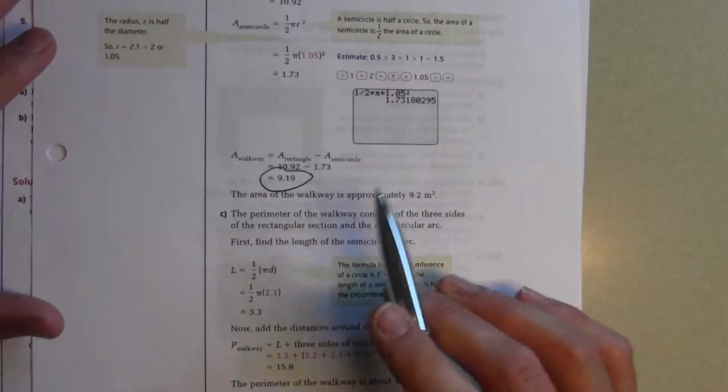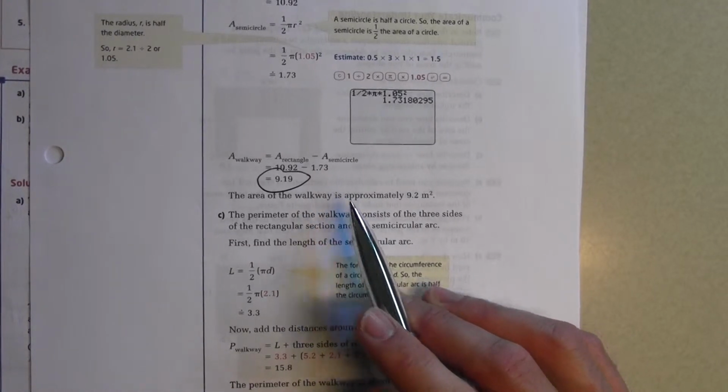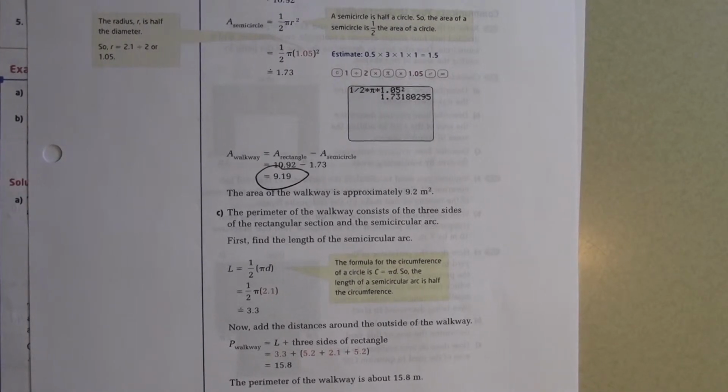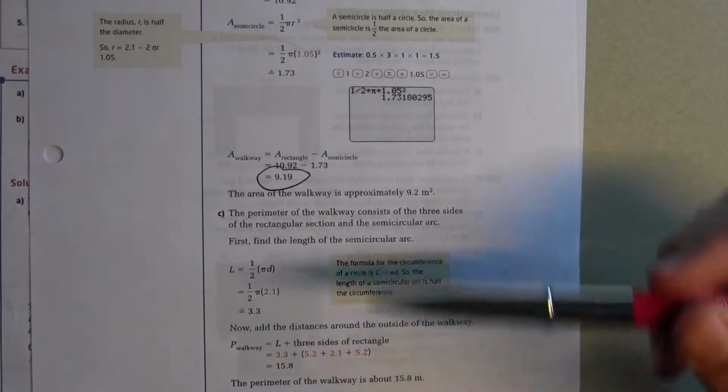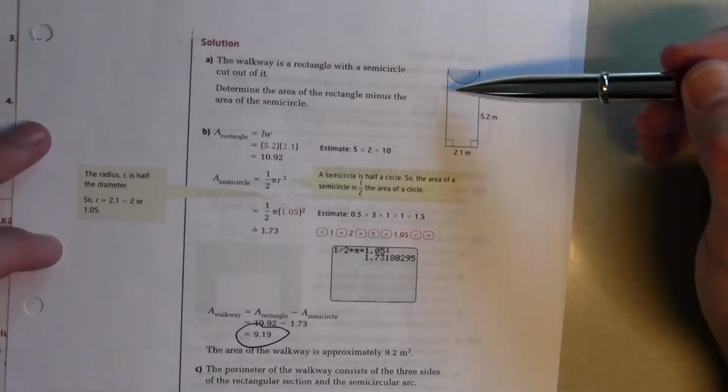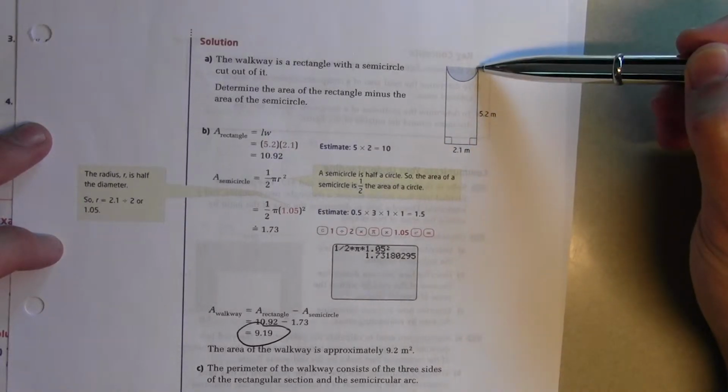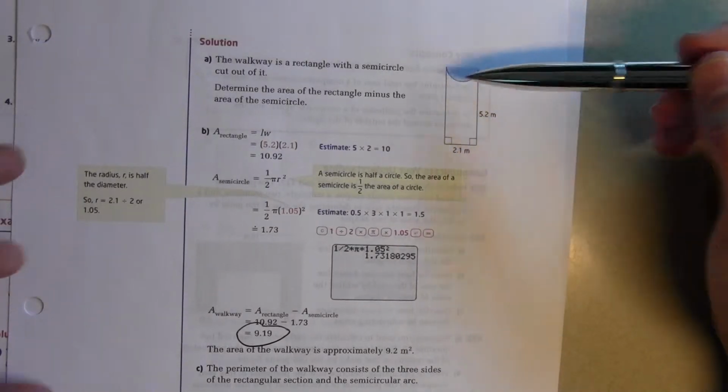It now tells us that the walkway will have a border in a different color of tile. Calculate the perimeter of the walkway, rounded to the nearest tenth of a meter. So now we're looking for the perimeter. Similar sort of thing. We need to find the perimeter of these three lines here, 1, 2, 3, and we're going to find half of the circumference.